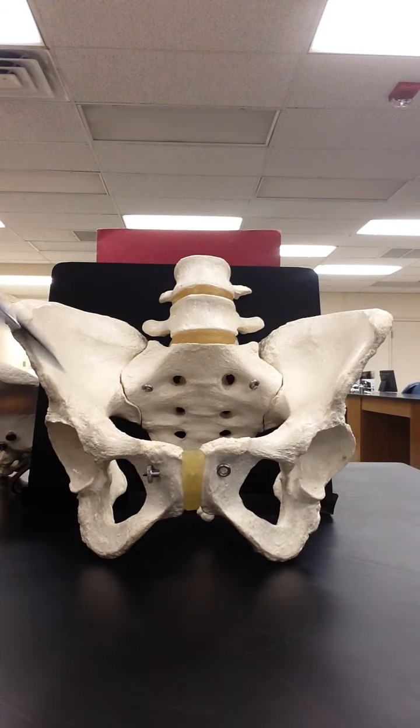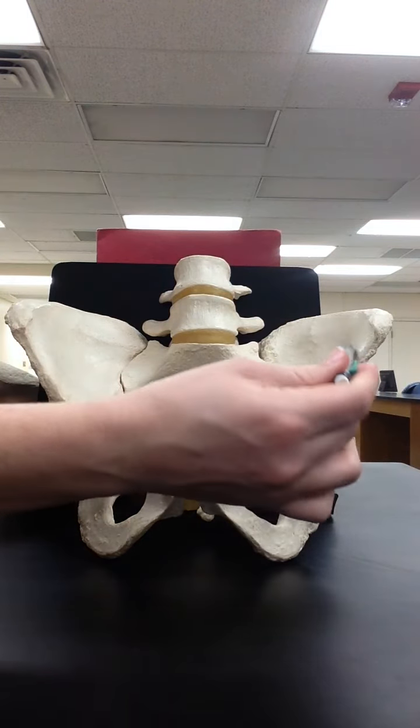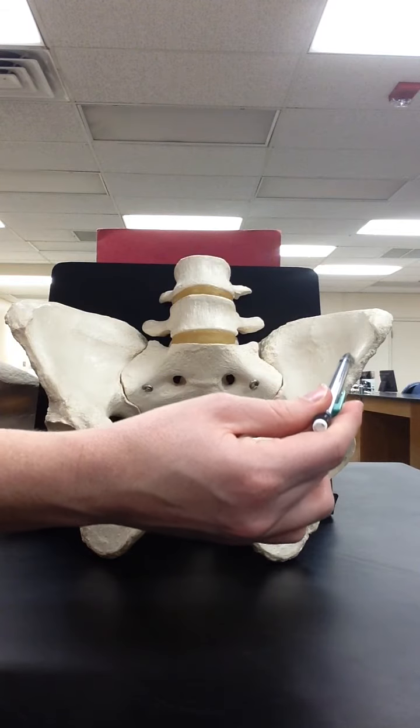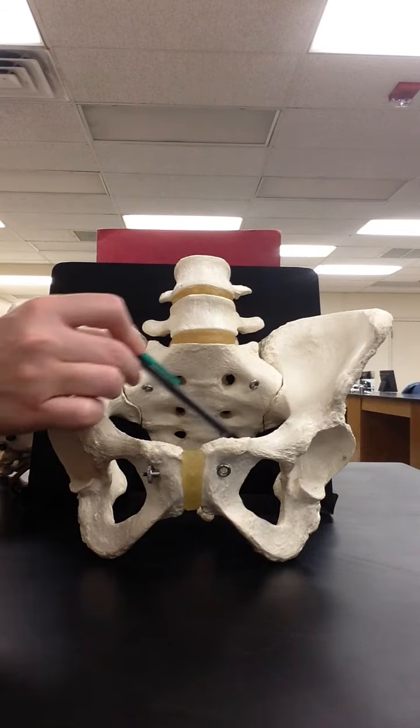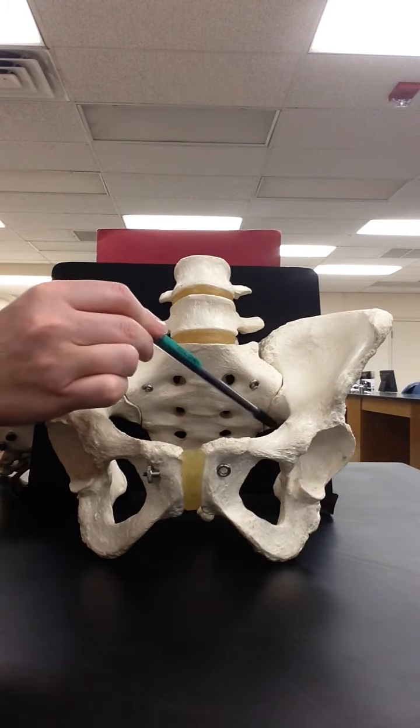Those three bones include the ilium, which makes up these wing-like structures. The couple of structures you need to know for the ilium are the iliac crest, so that would be here along the edges. Then we also have, produced by the ilium, the greater sciatic notch.